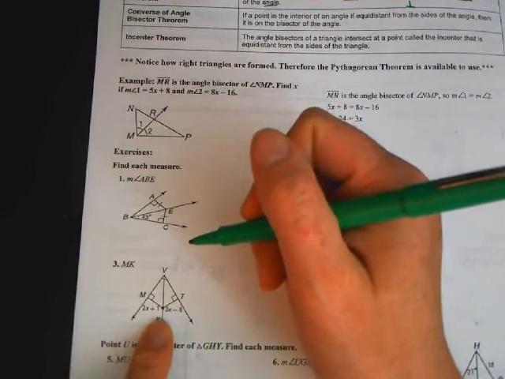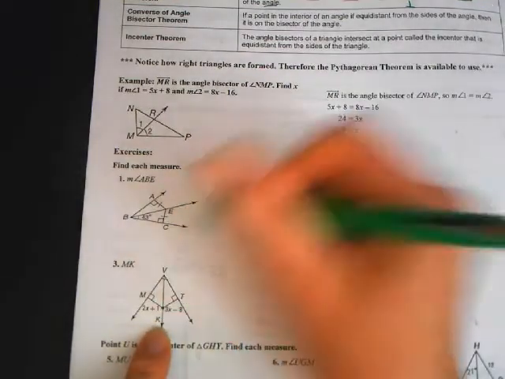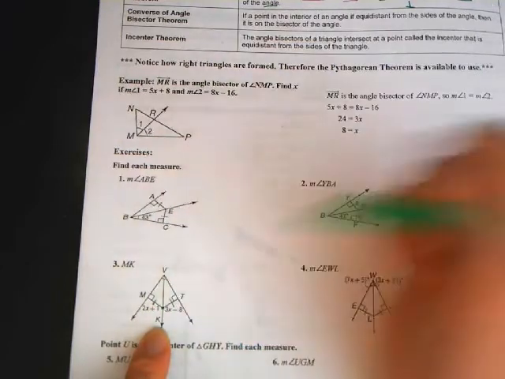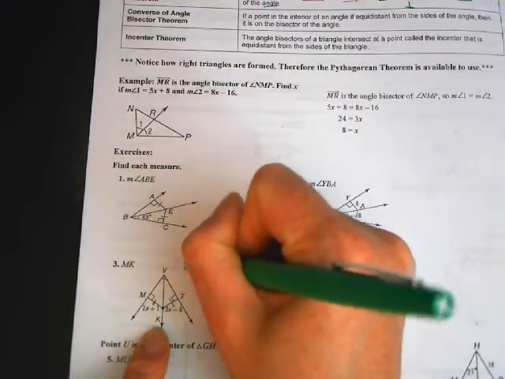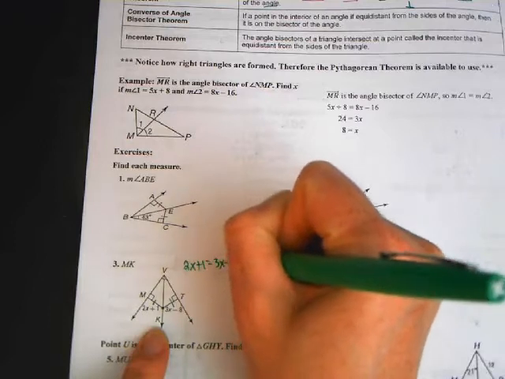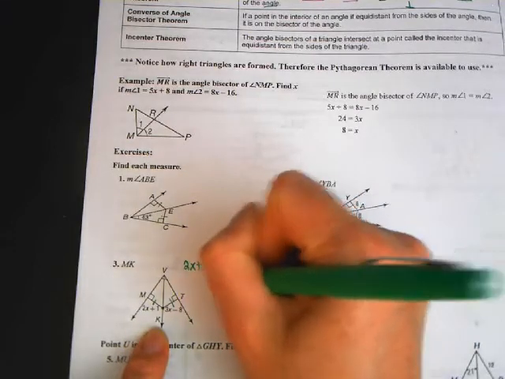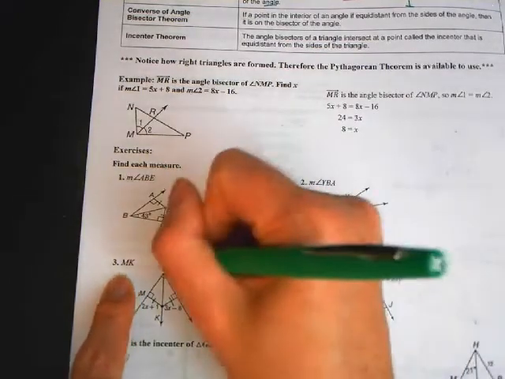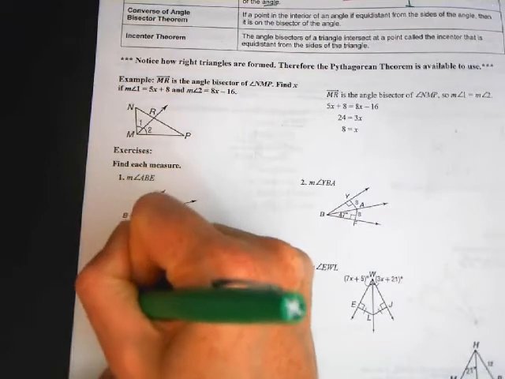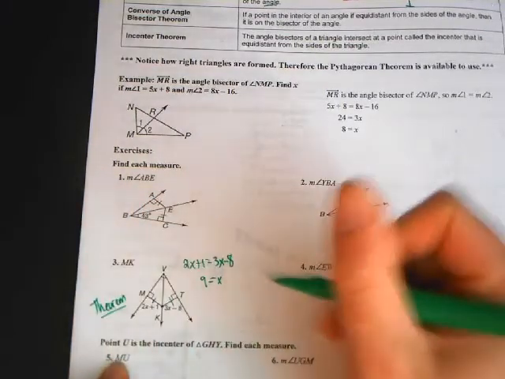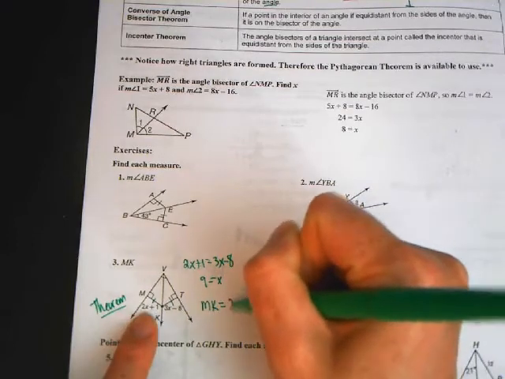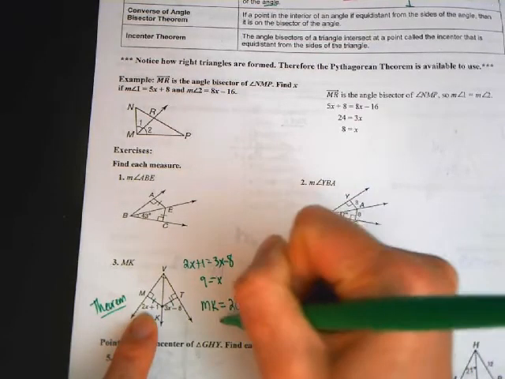So, therefore, point K is equidistant from the sides of the angle, making those two congruent. So you would set 2x plus 1 equal to 3x minus 8, and you get x equals 9. But that doesn't answer the question. Remember, we said to watch out for that. So, again, this is using the theorem. So if we actually want MK, we're going to say MK is 2 times 9 plus 1, or 19.